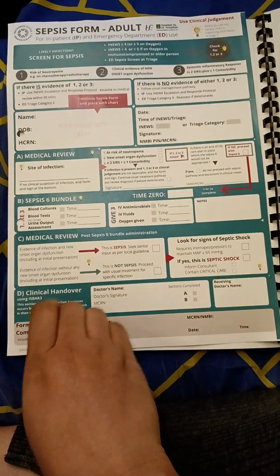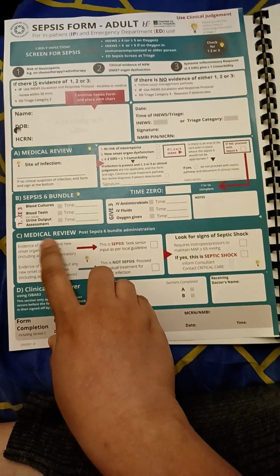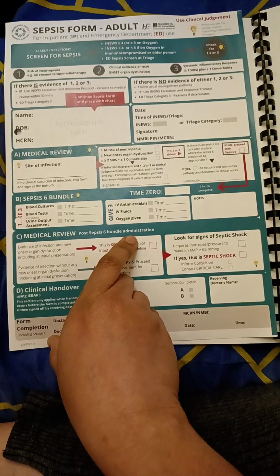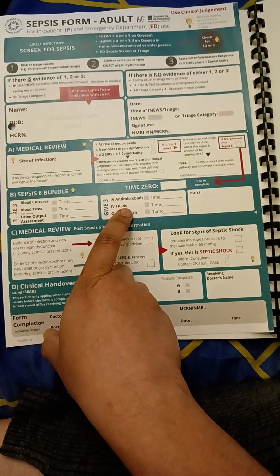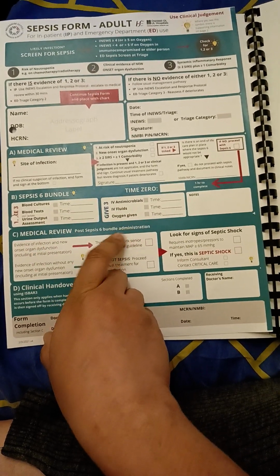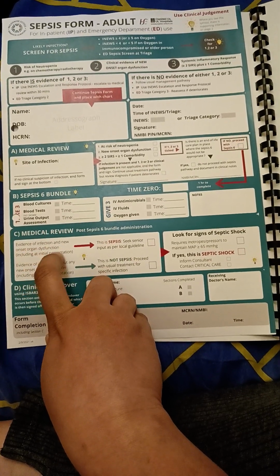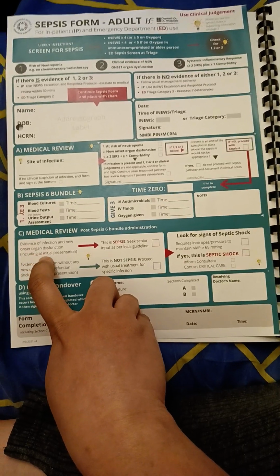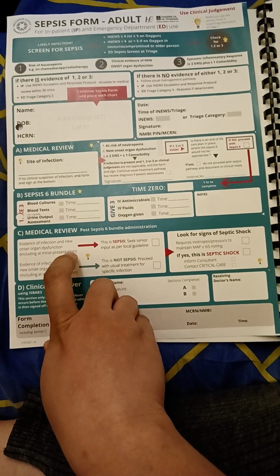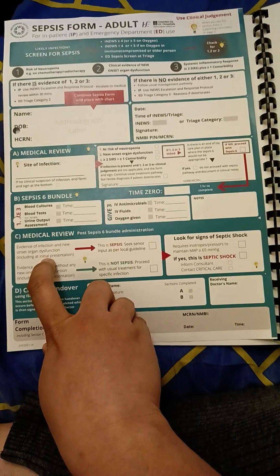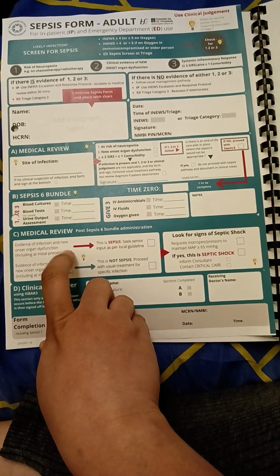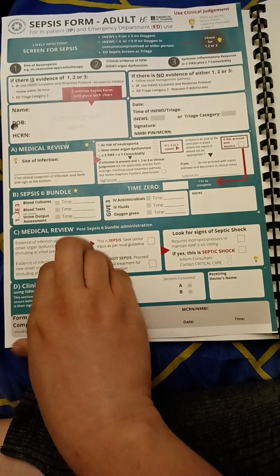And next, after all the blood tests, you will do the medical review, that is the post sepsis 6 bundle. After take 3 give 3, you will do the post sepsis 6 bundle. You have to check again for evidence of infection and a new onset of organ dysfunction, including the initial presentation. If it is also present during the initial time, then you will also consider this sepsis.